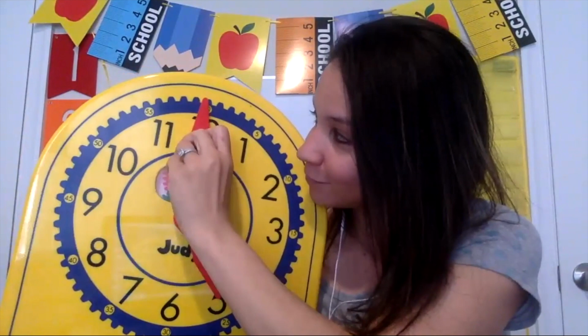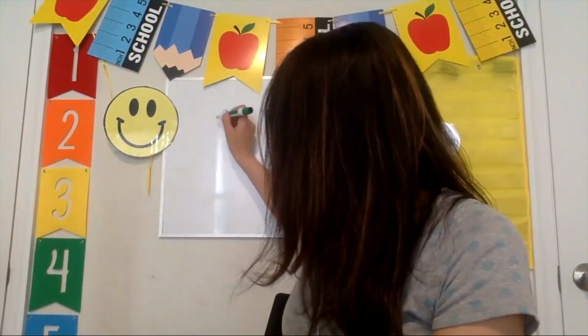So right now it's 3 o'clock, 4 o'clock, 5 o'clock. Now let's go back and review how to write this time digitally. Step 1 was to look at the hour because that's how we always start. So the hour is my shorthand. What is it pointing at? The 5. So I'm going to write 5.